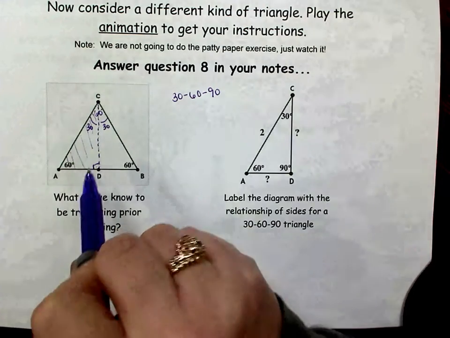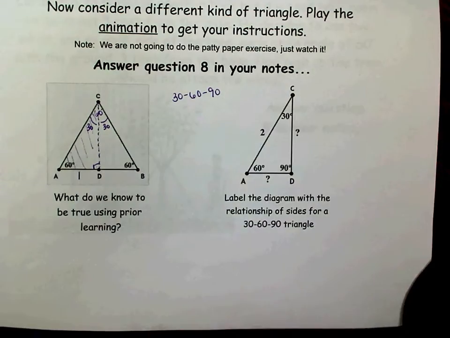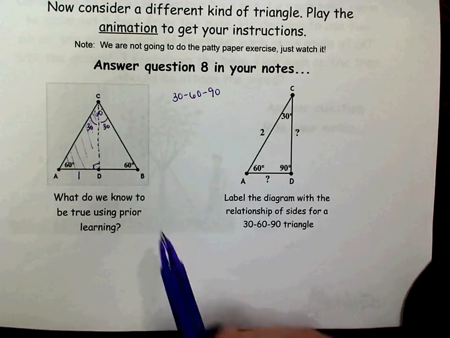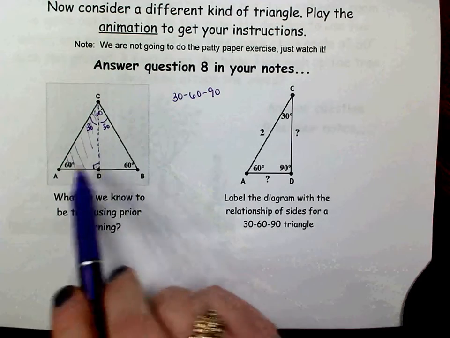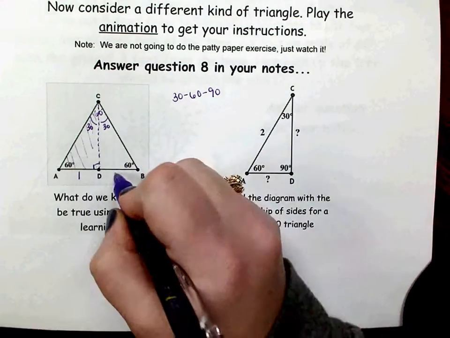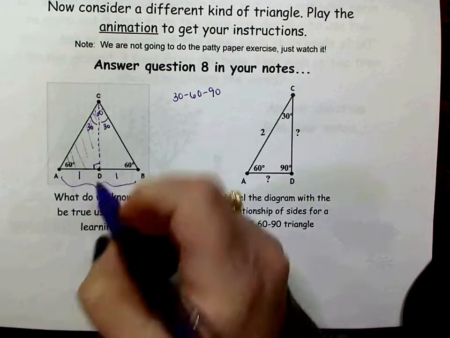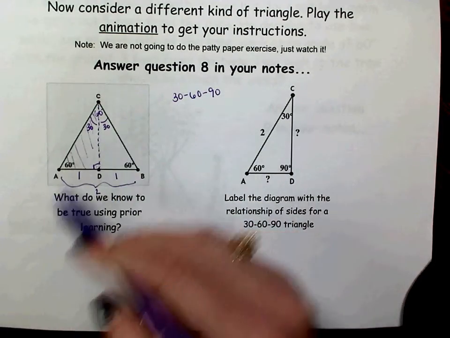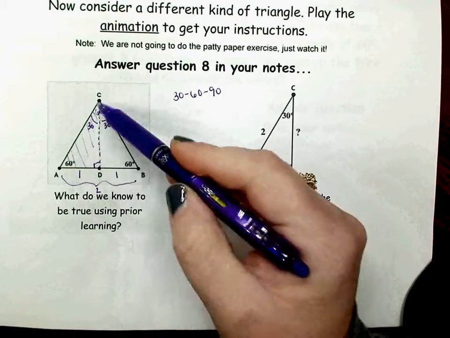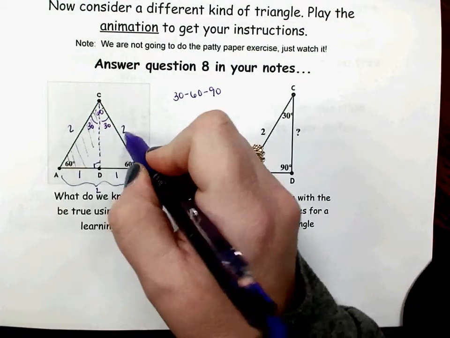And so what I'm going to do is I'm going to label the distance from A to D as 1. We're going to get us a reference triangle here. So I want us to understand from the equilateral triangle that if A to D was 1, then D to B was also 1, which means this whole side from A to B is 1 plus 1, which is 2. Well, since the original triangle was equilateral, all of the sides would have a side length of 2.